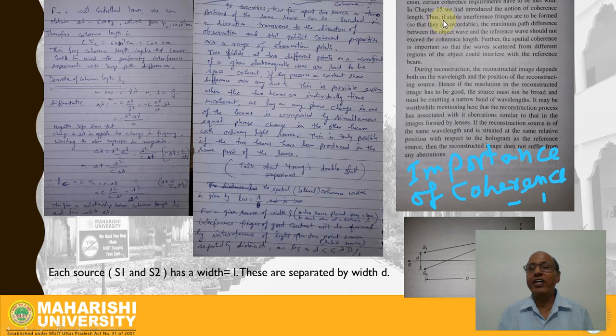So if you want stable interference fringes so that they are recordable, consider the maximum path difference between the object wave and the reference wave. Now you correlate it with the two sources, right? You can consider S1 as the object wave and S2 as the reference wave. You can consider my left eye as the object wave, and the right eye as the reference wave.